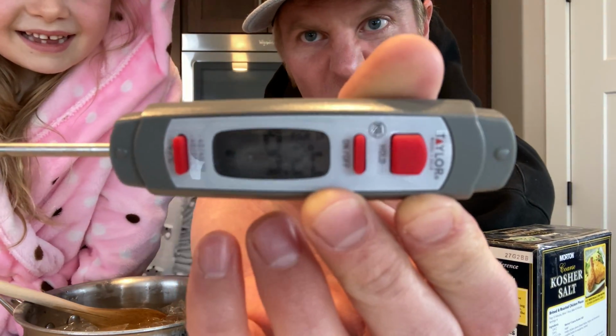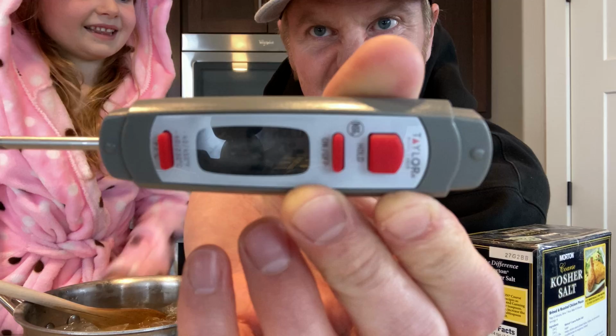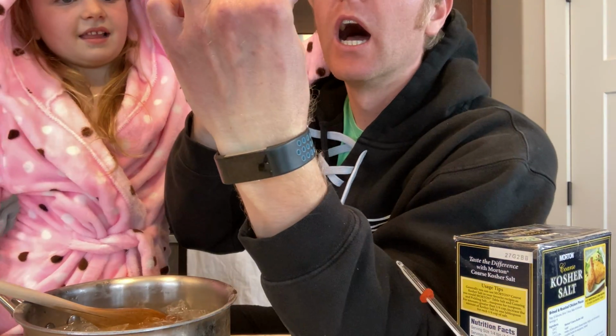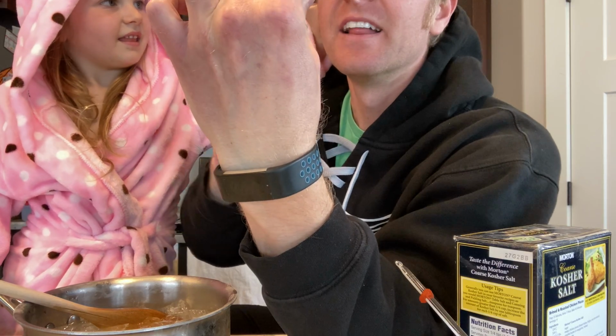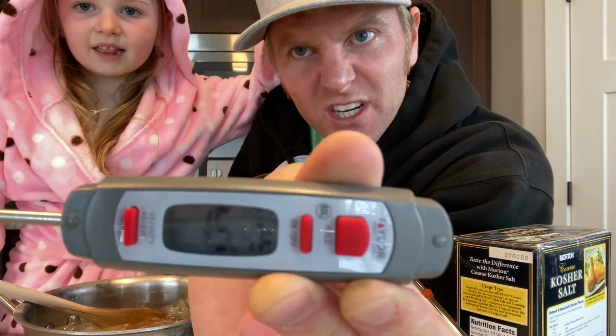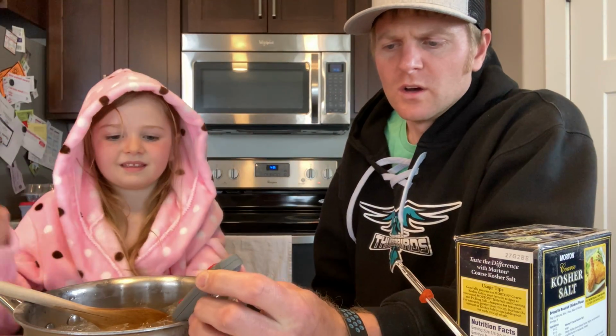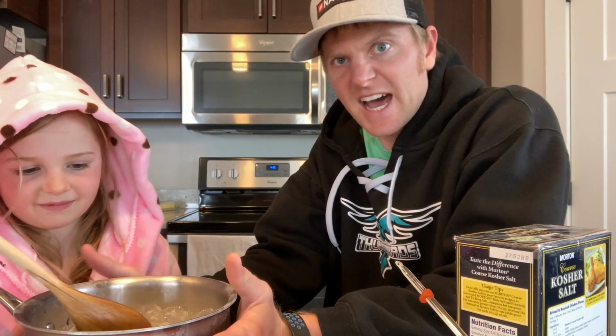Negative 9.2 degrees Celsius. Now, for those of you Americans who don't know Celsius, that is 15.4 degrees. Excuse me, Fahrenheit. Look at me already, screwing that up. So what we need to understand is this should by all means be frozen, but it's not.